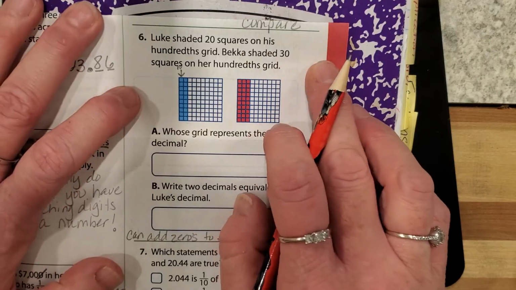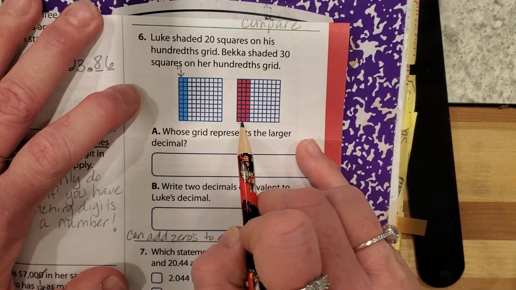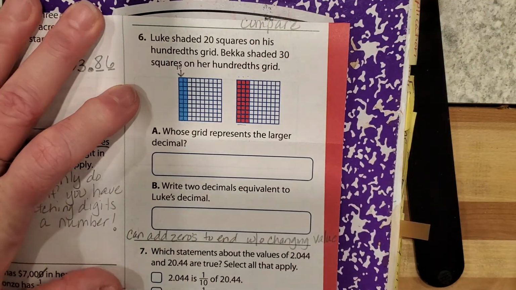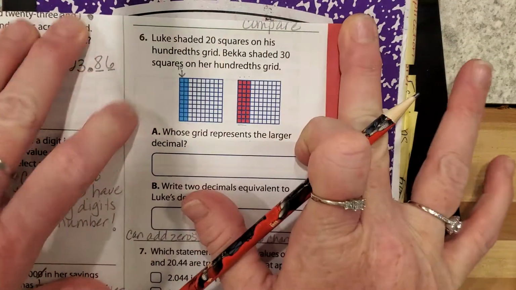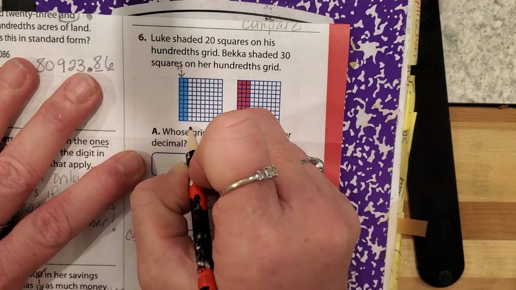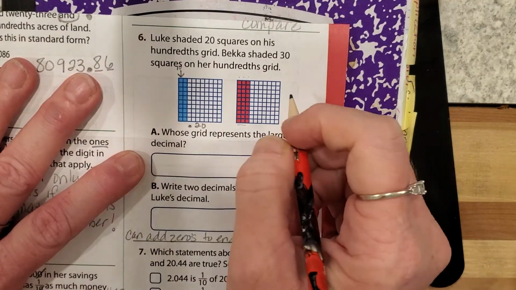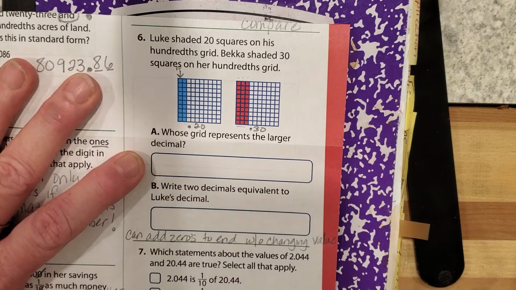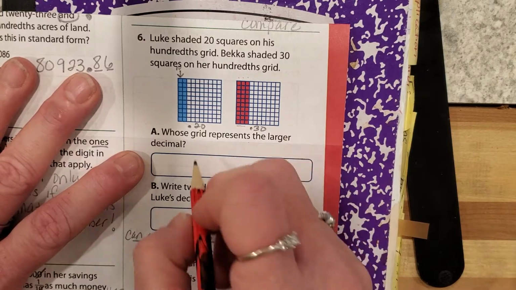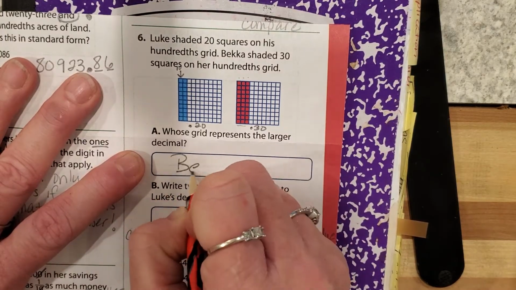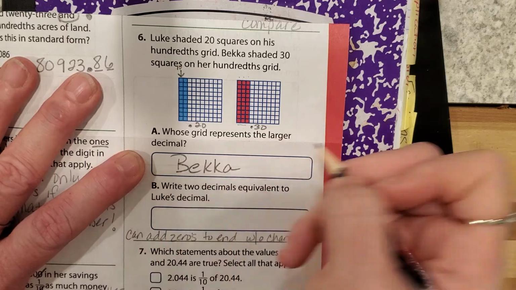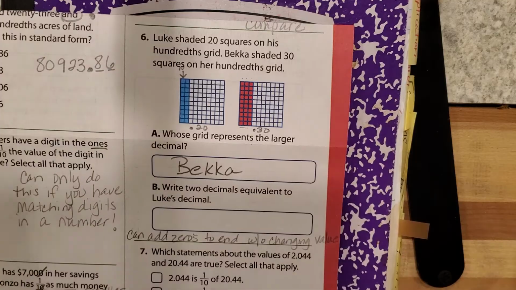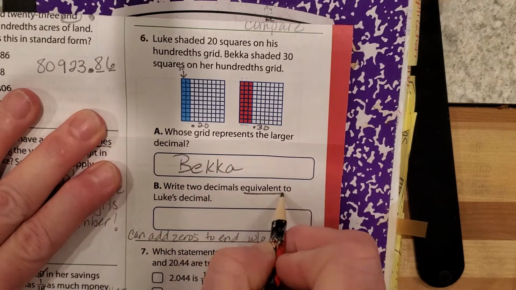Becca, she shaded 30 squares on her hundredths grid. You can see that she went 3 wide. So 10, 20, 30, 30 squares. Whose grid represents the larger decimal? Well, is 0.20 or 2/10 or 3/10 bigger? Which one is bigger? 3/10 is bigger, so Becca has the larger decimal. Second question says, write 2 decimals equivalent to Luke's decimal.